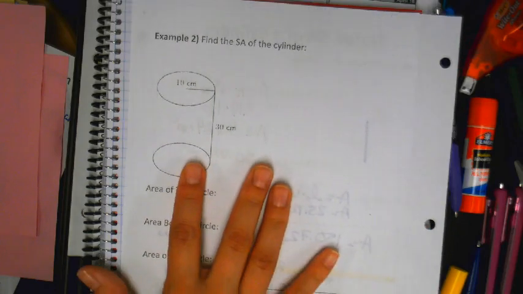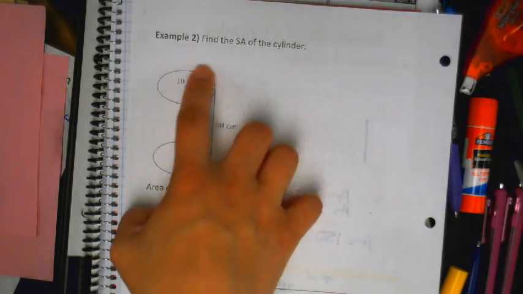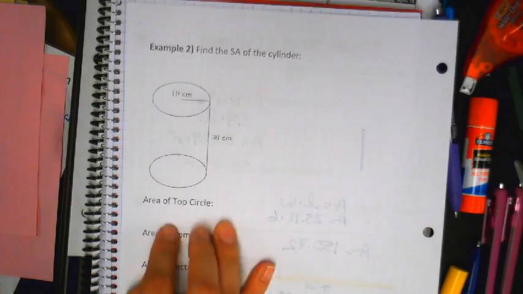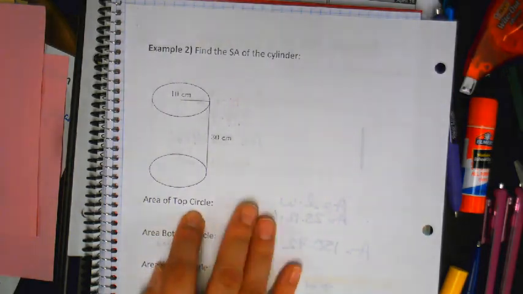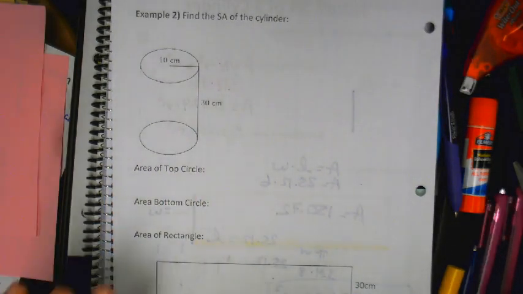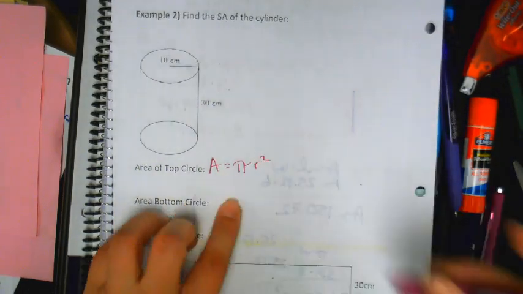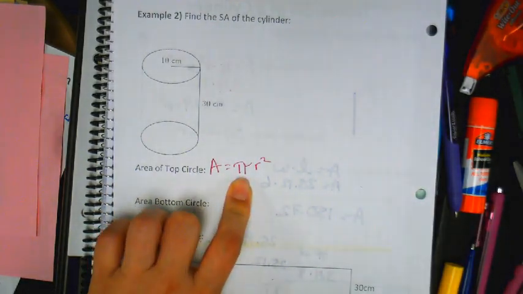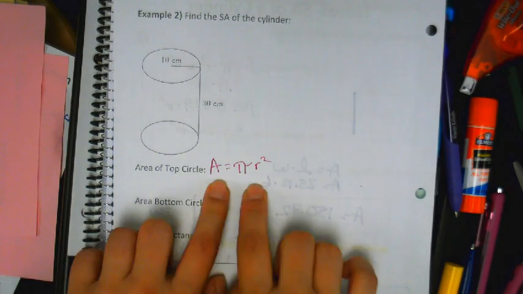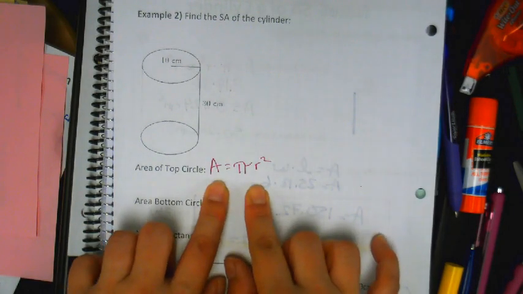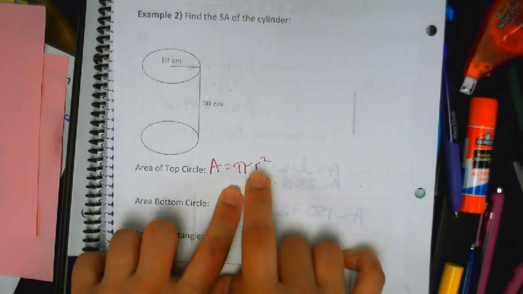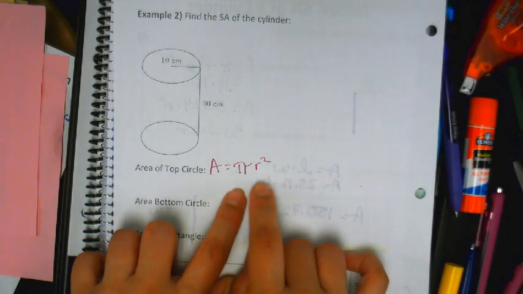Okay, find the surface area of the cylinder. So here we have a brand new cylinder, 10 and 30. Let's find the area of the top circle. This should be fine. You should be able to do this. Area is equal to pi r squared. I know I just finished telling you it was hard. This part, it's not terribly hard. Let's do this. Plug in your numbers.